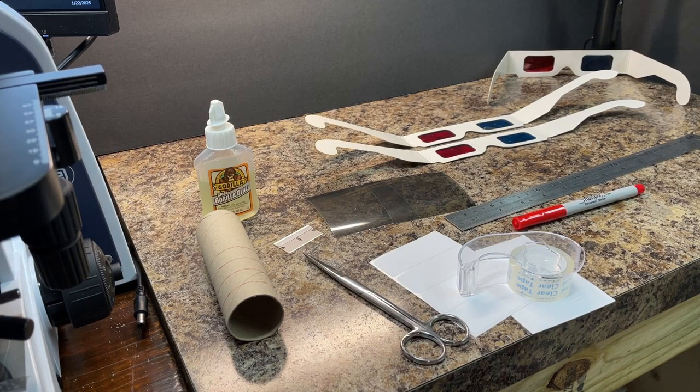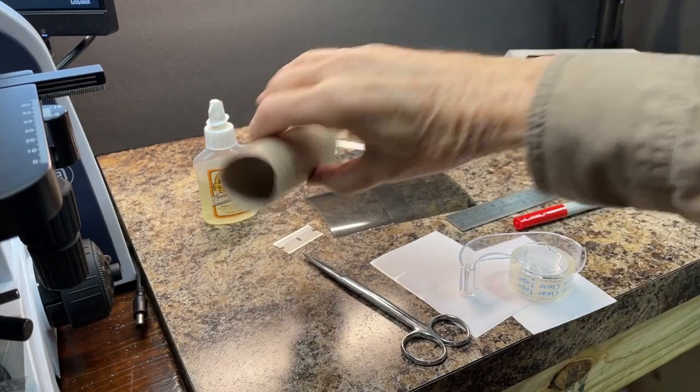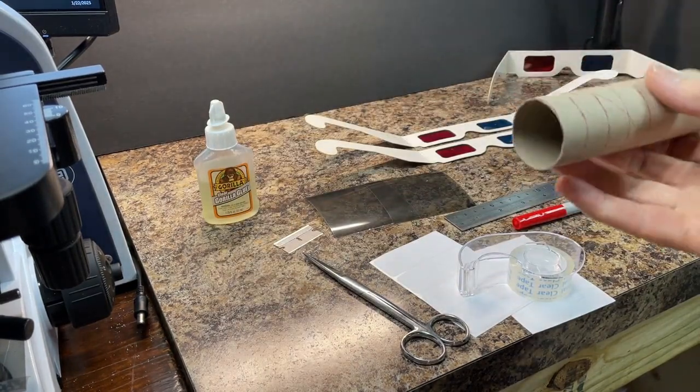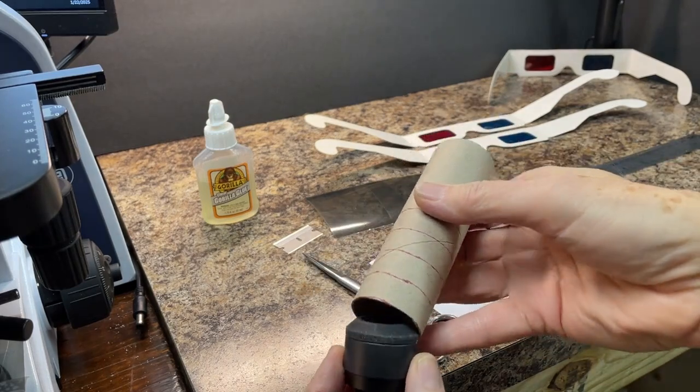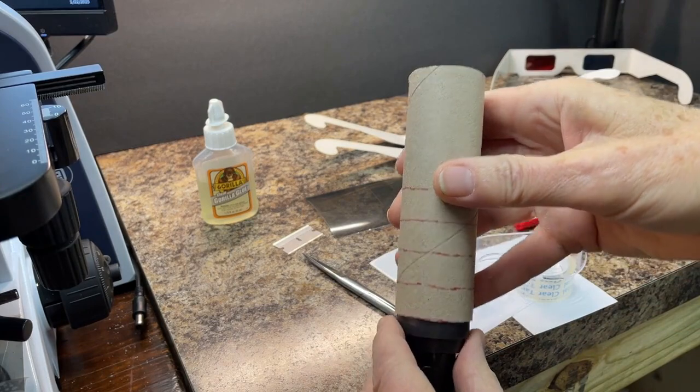For the polarization system, you'll need the things shown here: a cardboard tube that fits comfortably over the eyepiece of your microscope, polarization film, glue, sticky tape or labels, I prefer the labels, and tools for cutting and drawing straight lines. First, make sure the cardboard tube fits over the microscope eyepieces. Then draw lines to make sections of about 1.5 centimeters.